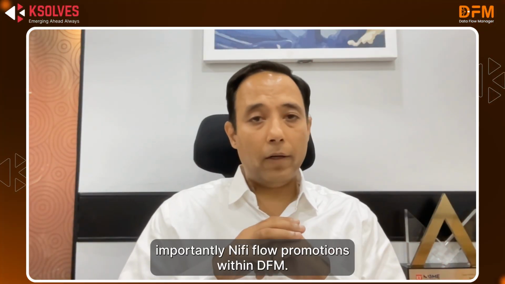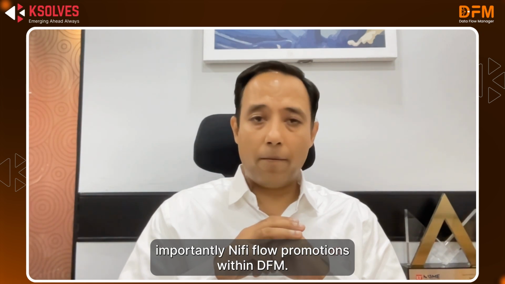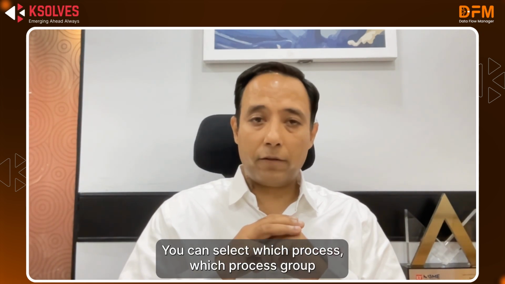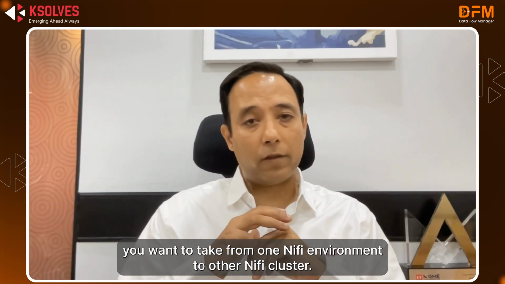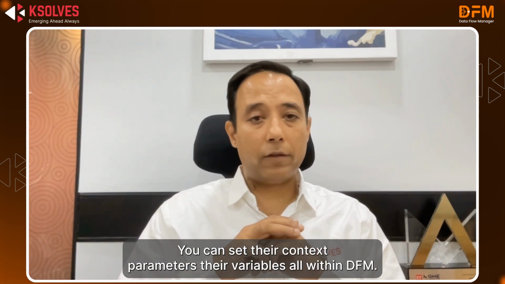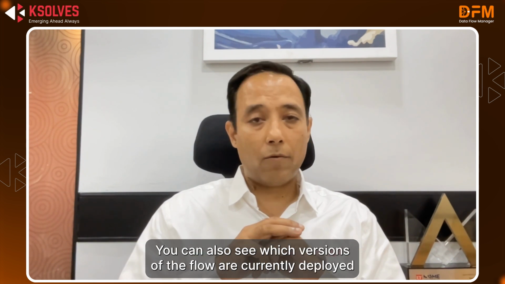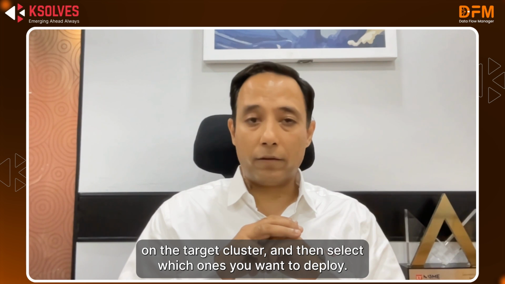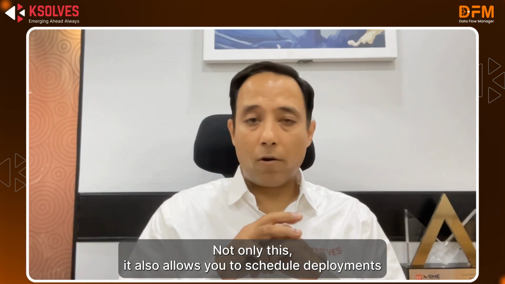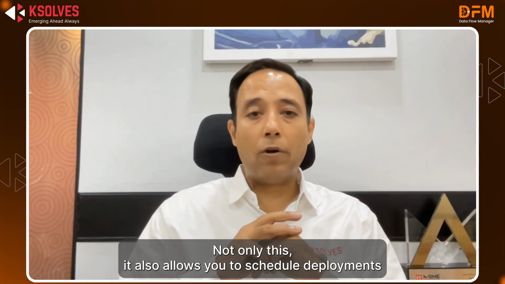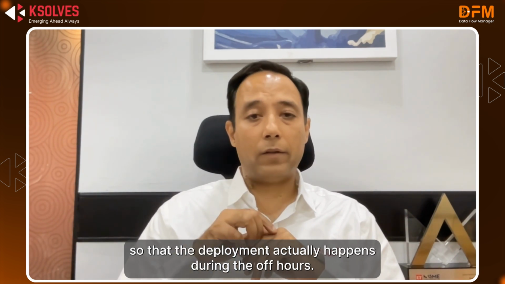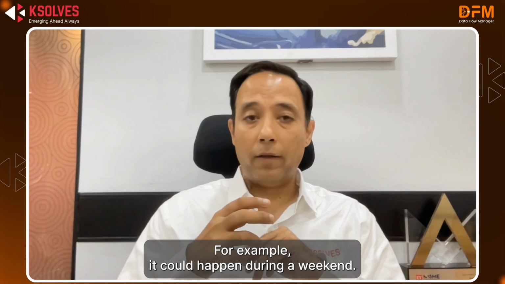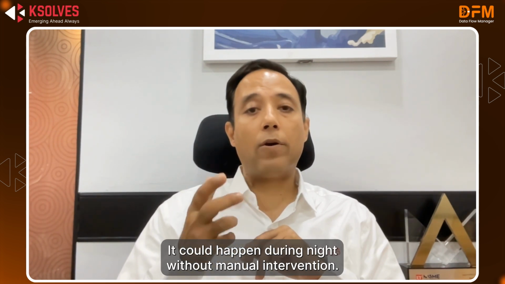Next, very importantly, NiFi flow promotions. Within DFM, you can select which process group you want to take from one NiFi environment to another NiFi cluster. You can set their context parameters, their variables, all within DFM. You can also see which versions of the flow are currently deployed on the target cluster and then select which ones you want to deploy. Not only this, it also allows you to schedule deployments so that the deployment actually happens during the off hours. For example, it could happen during a weekend, it could happen during night without manual intervention.